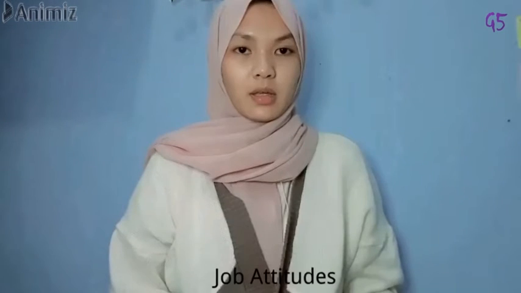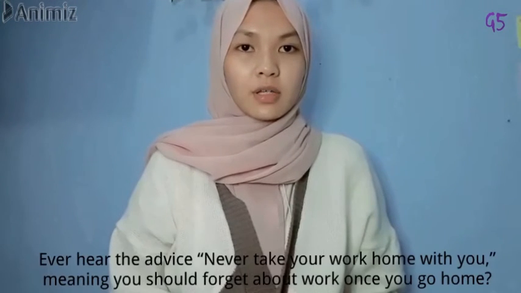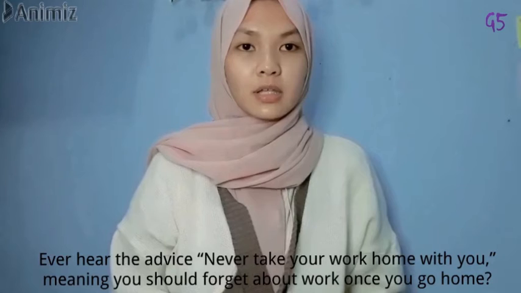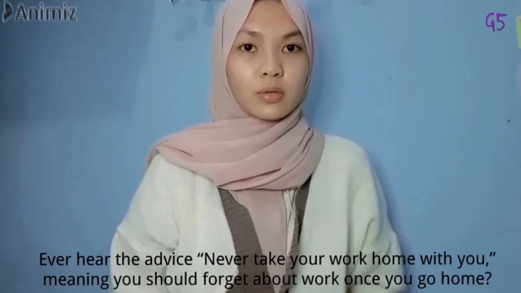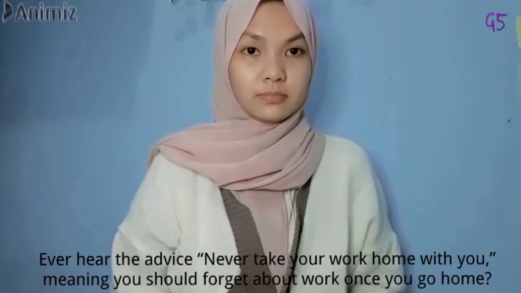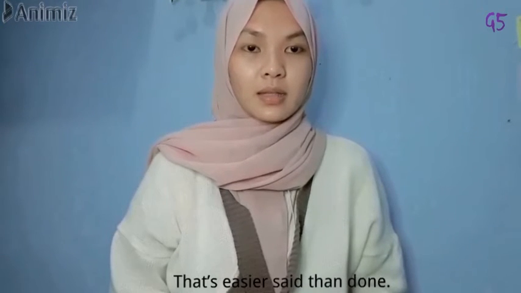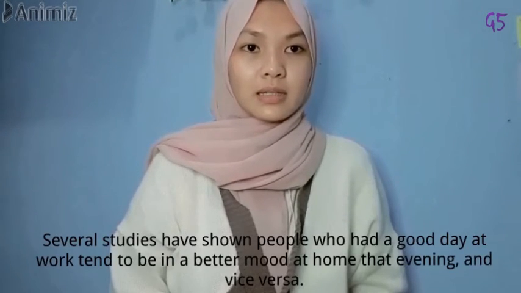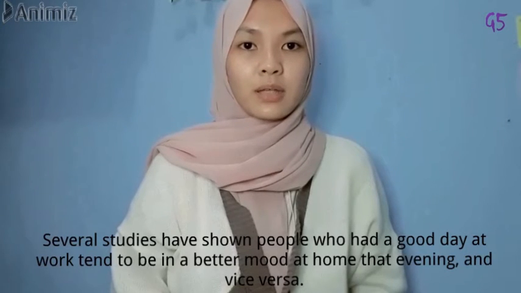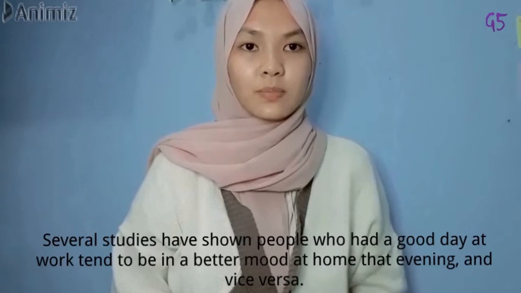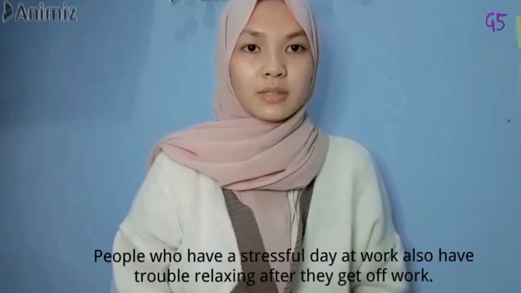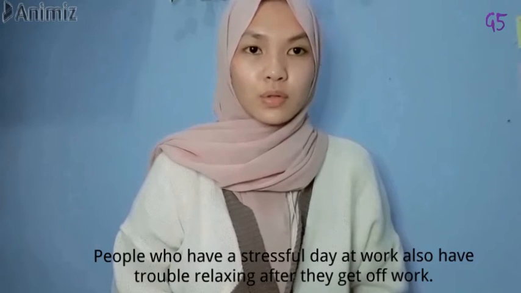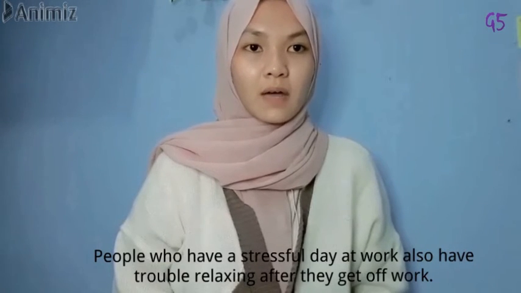Job attitude. Ever hear the advice, never take your work home with you, meaning you should forget about work once you go home? That's easier said than done. Several studies have shown people who had a good day at work tend to be in a better mood at home that evening, and vice versa. People who have a stressful day at work also have trouble relaxing after they get off work.